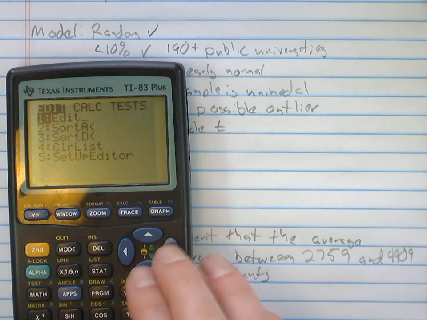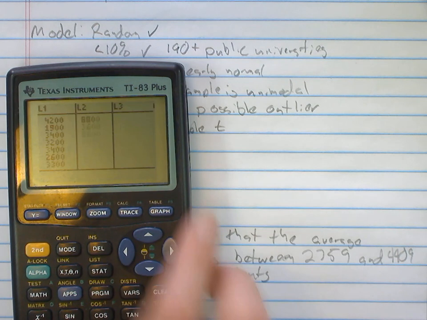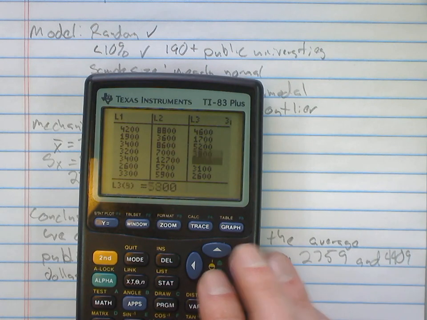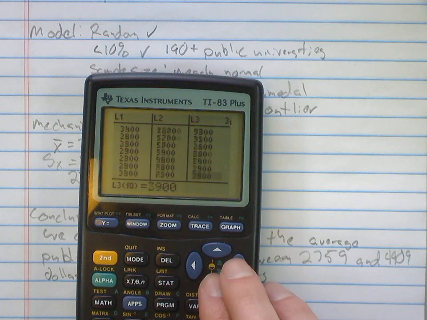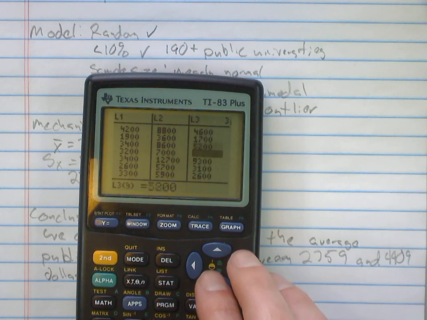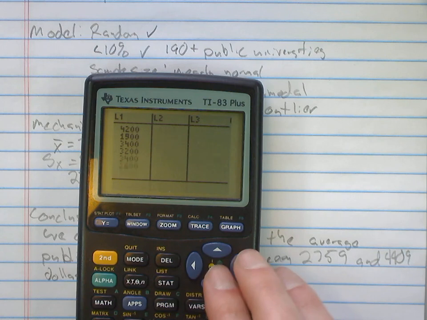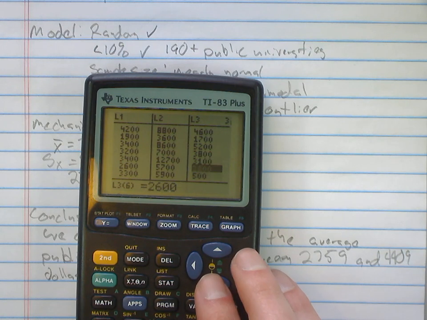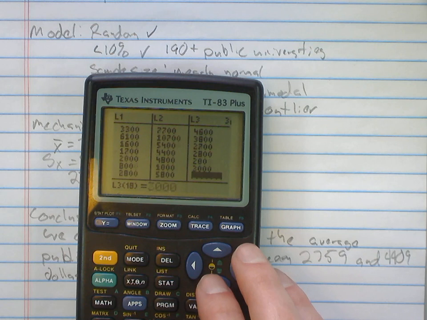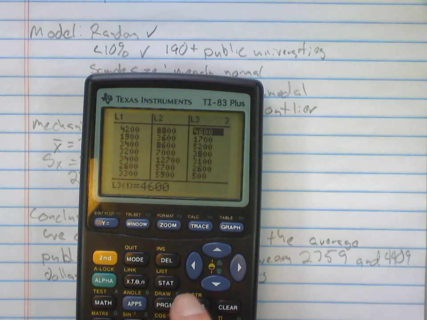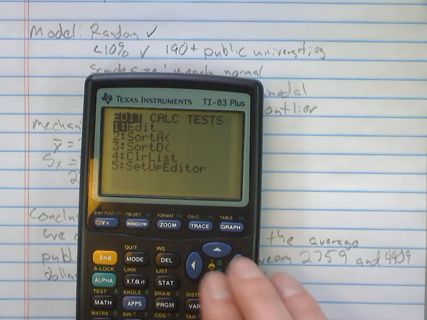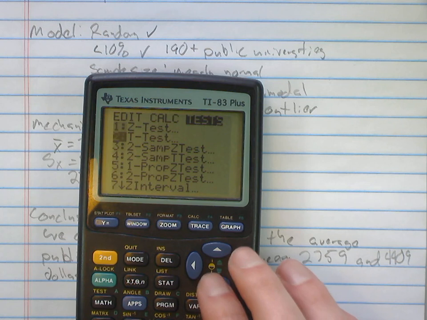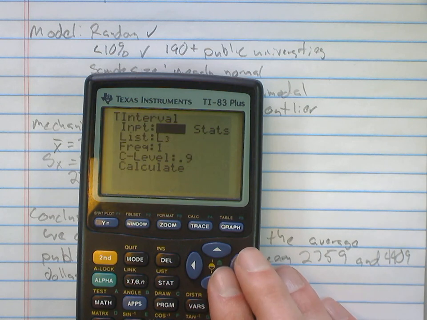Take out that outlier. Let's find out what that was. 9,300 there, probably. Yeah. All right. So we'll just get rid of that one. Now these don't line up anymore, but that's fine. So we can do the whole thing again. Tests, t interval.